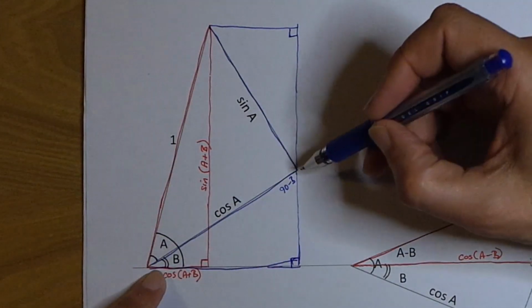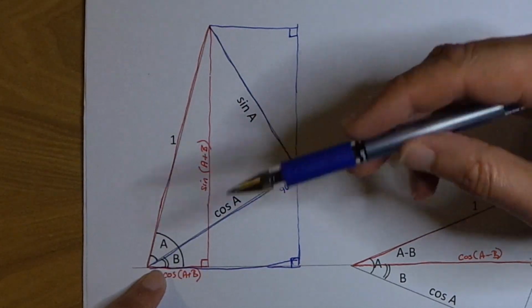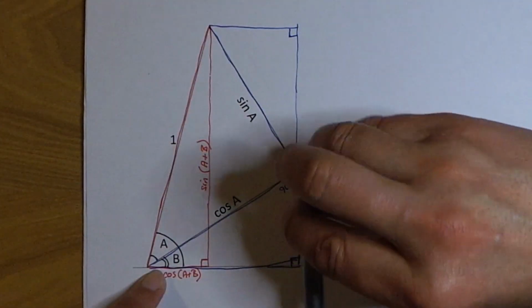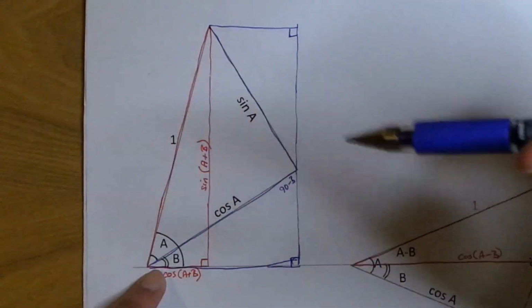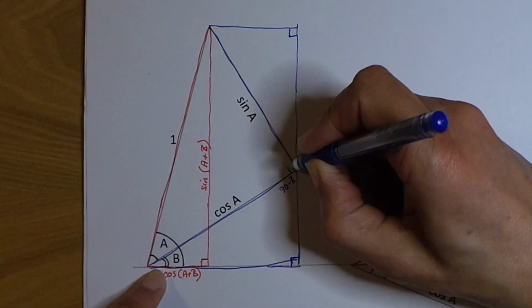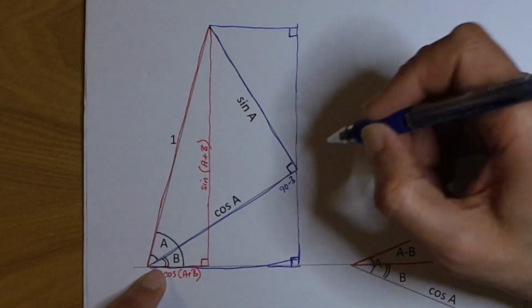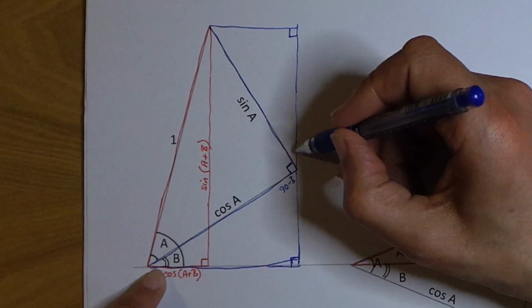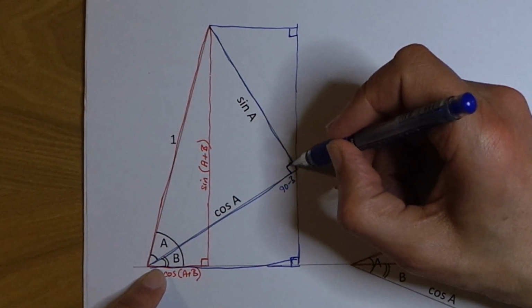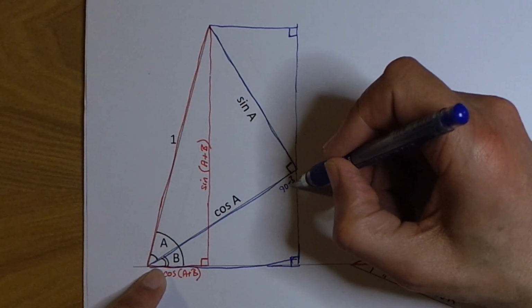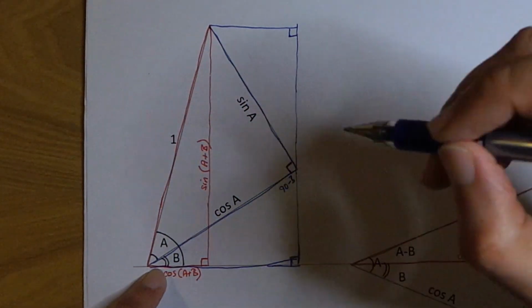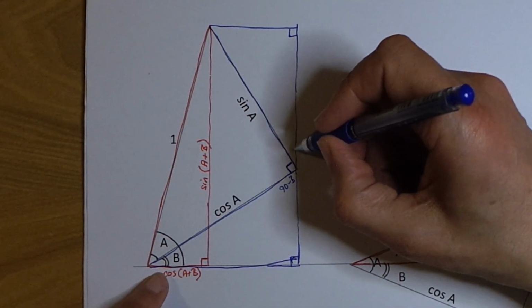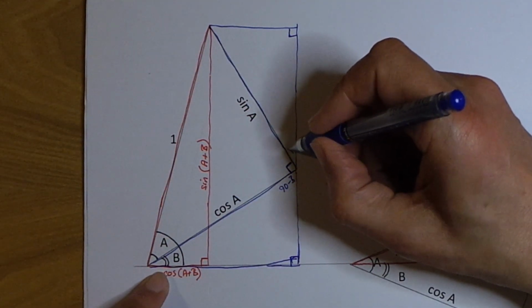And likewise, because from that point there all the way around is 180 degrees, and that is 90 degrees, then this angle here must be 180 minus 90 minus (90 minus B), which is actually equal to B.